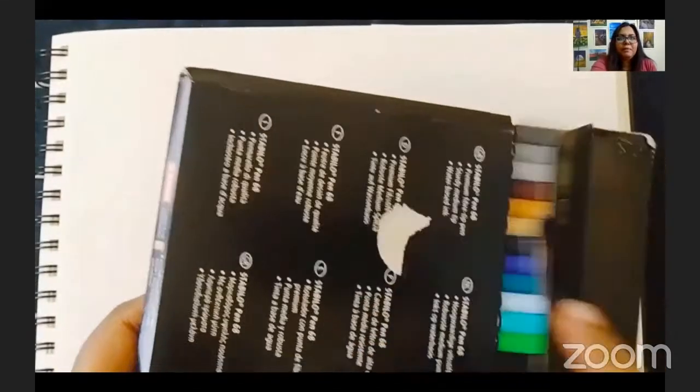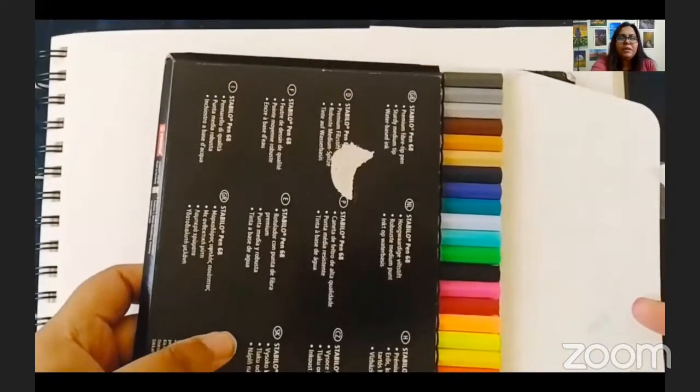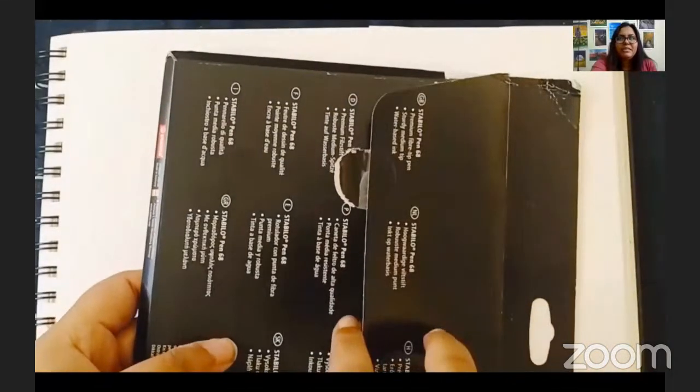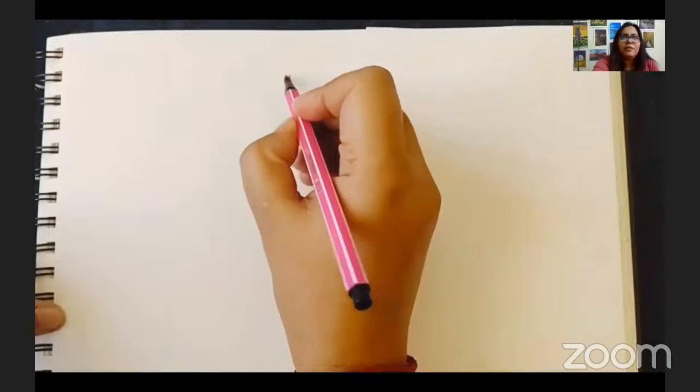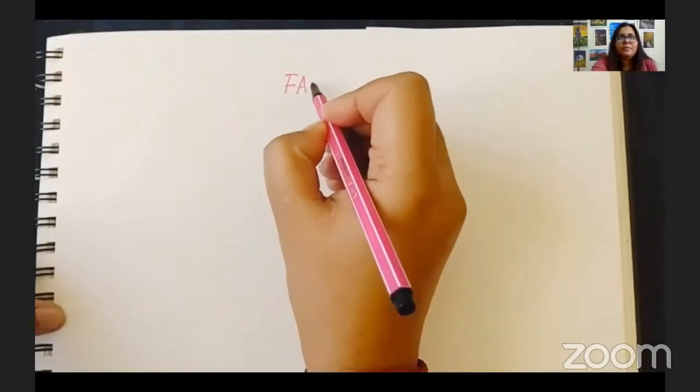Are you able to see my screen, everyone? So what all will we need for today's class? We will need a piece of paper or a copy. We will need some sketch pens. If any of you don't have sketch pens, if you have some ball pen also, that is fine. Any pen is fine. So today's topic is folk calligraphy.